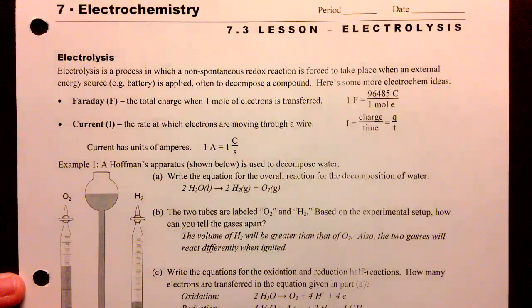7.3 lesson. So electrolysis is basically driving our voltaic cell backward. We're going to cause a chemical reaction by putting in electricity. It's kind of like recharging the battery. In fact, in many cases, it literally is recharging the battery. We're going to drive chemical processes against the spontaneous direction by putting in electricity and forcing them against the will of nature.